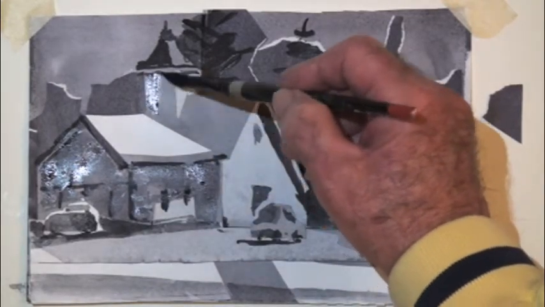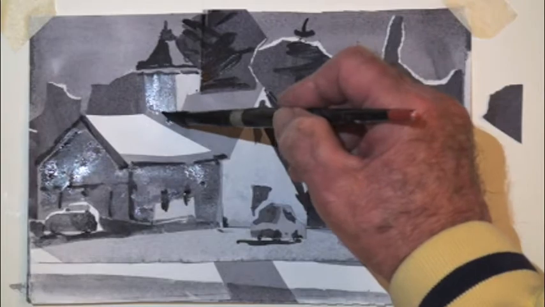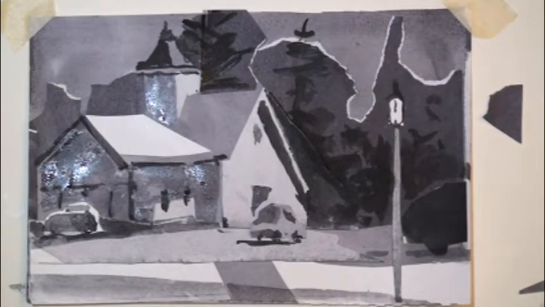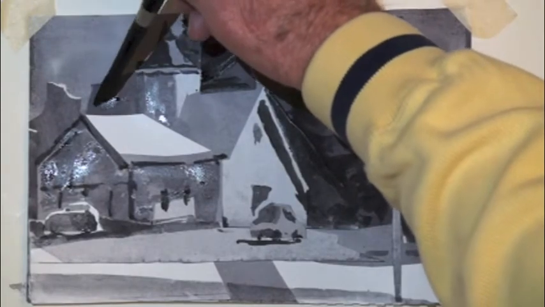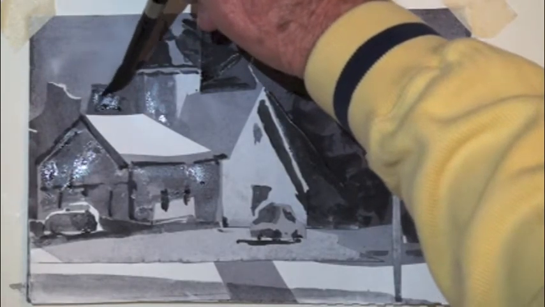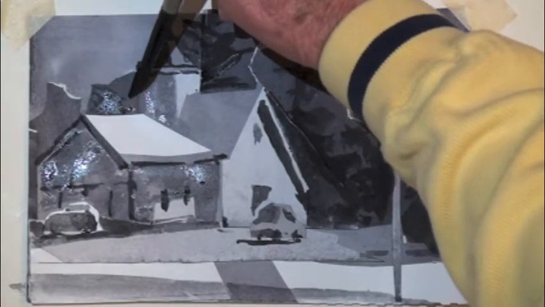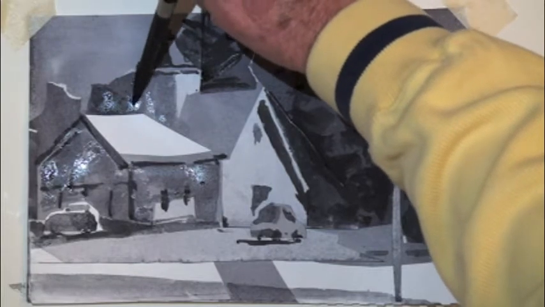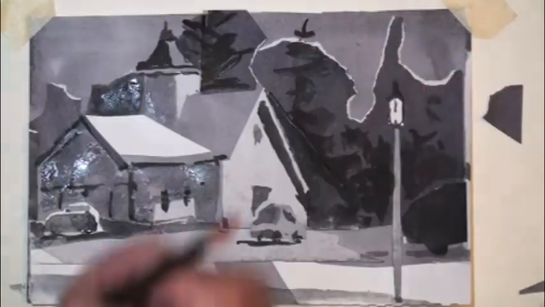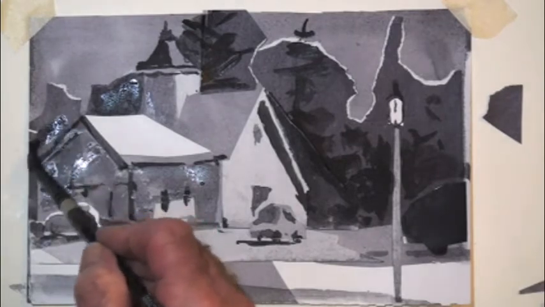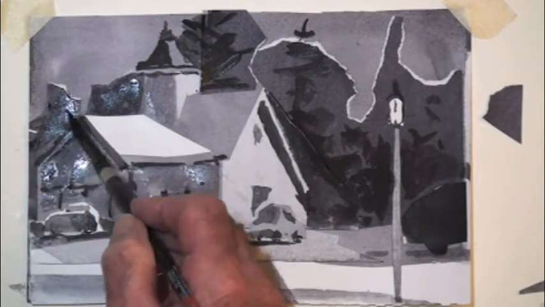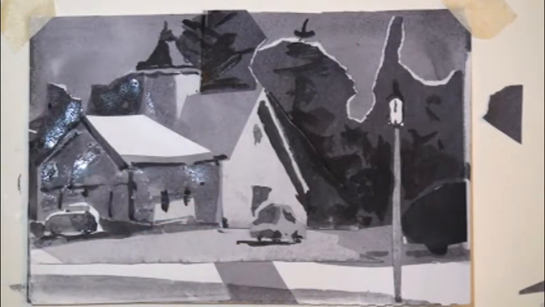So these are, using the neutral tint in the brush, you can tweak your value painting so you can see exactly what values. The most important thing in painting and watercolor painting is value and shape. Those are the most important elements. If you get those right, you've got a painting that's a knockout.